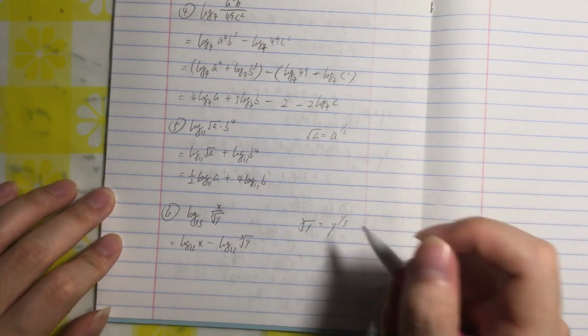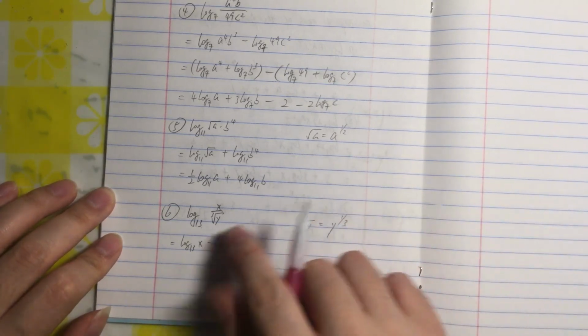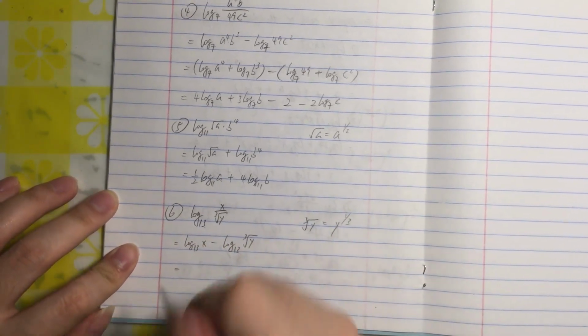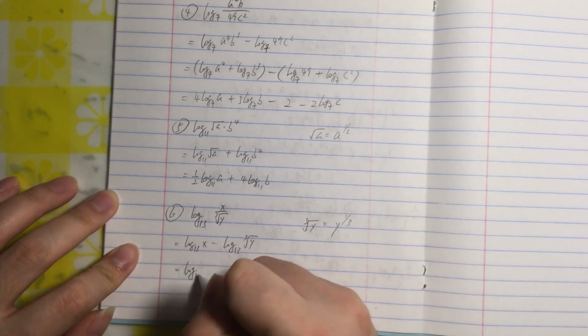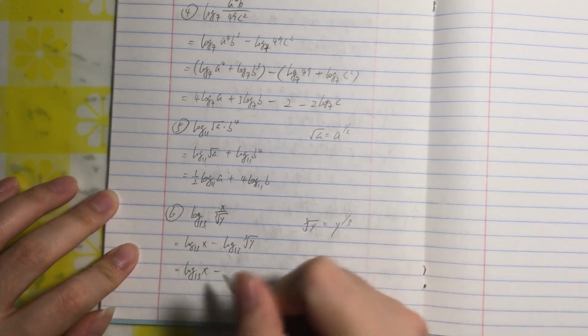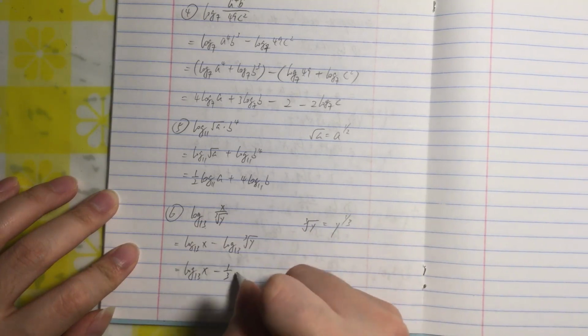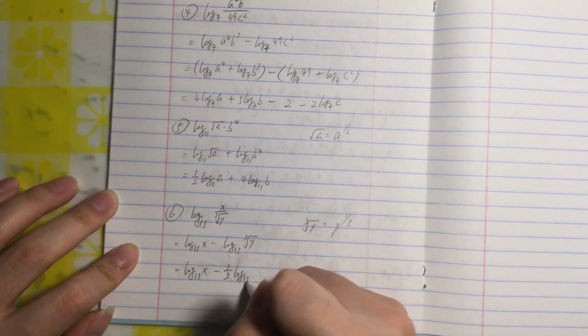Then by the third law of logarithm, we can bring the exponent to the front. In the first term, there's no exponent, so I leave it the way it is. I get log base 13 of x minus, here bring 1/3 to the front, 1/3 log base 13 of y.